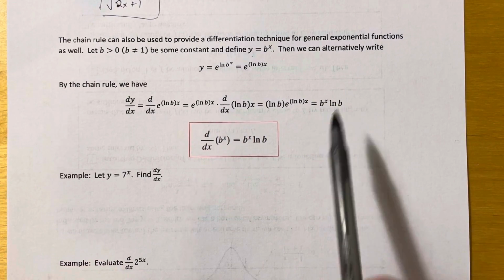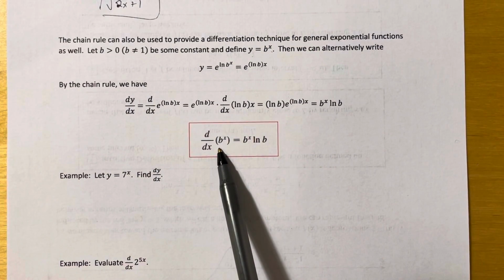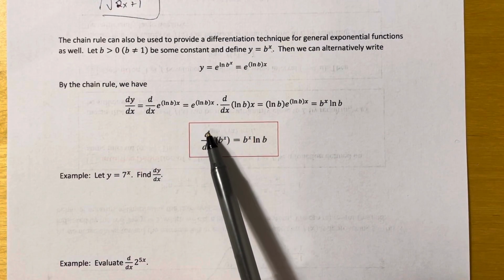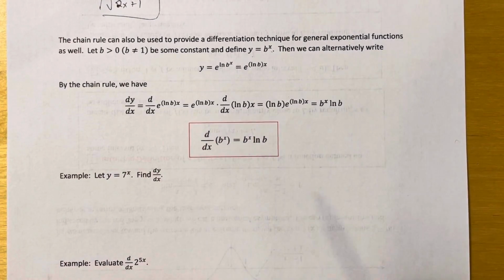B to the x times the natural log of b. That's the derivative of a general exponential function. d/dx of b to the power of x is b to the x times the natural log of b. This is confirming something that we noted way back in section 3.1, which is this.